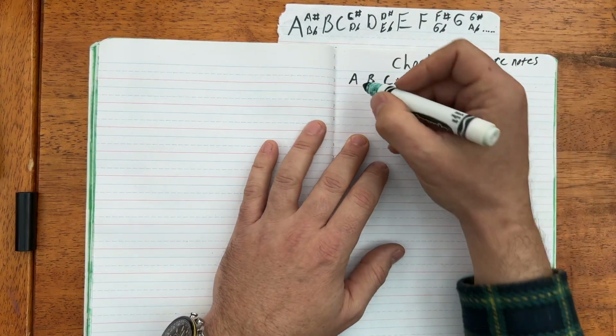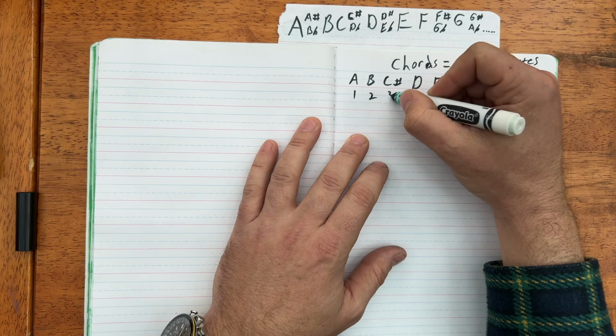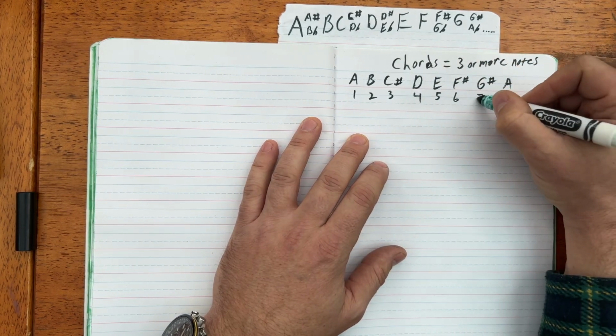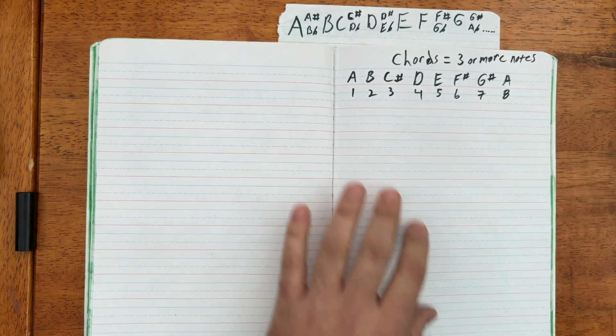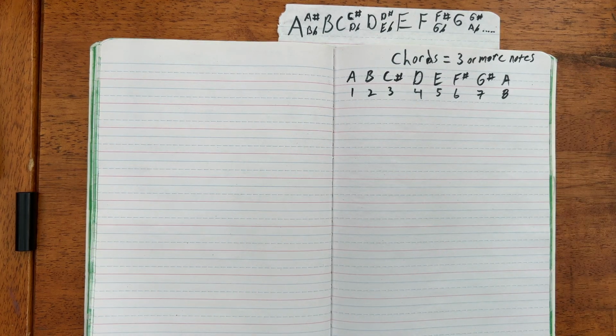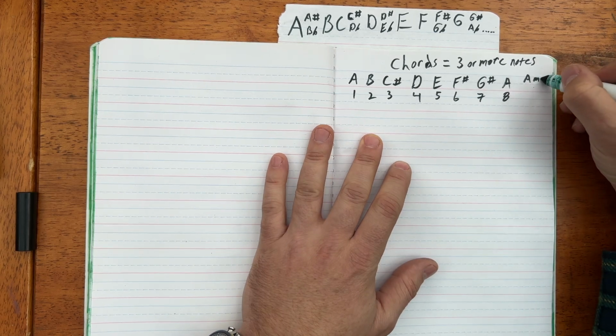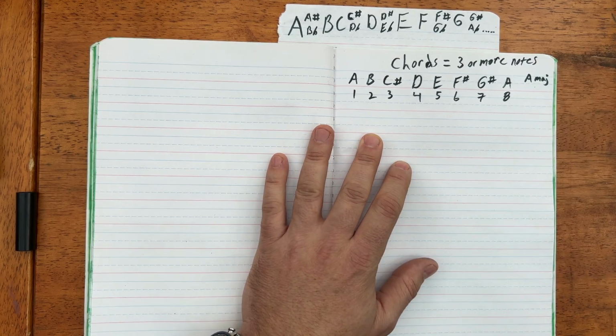This brings us back here. 1, 2, 3, 4, 5, 6, 7, 8. Okay, let's say what scale is this? This is A major scale. Okay, A major.